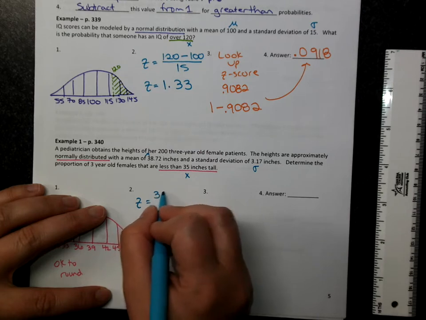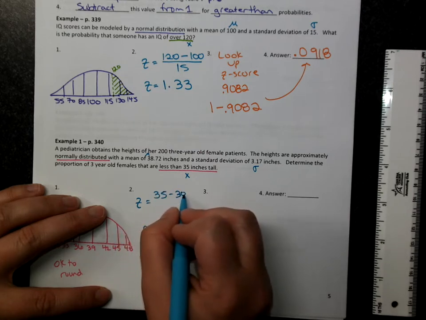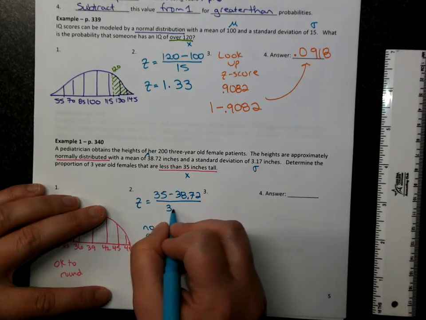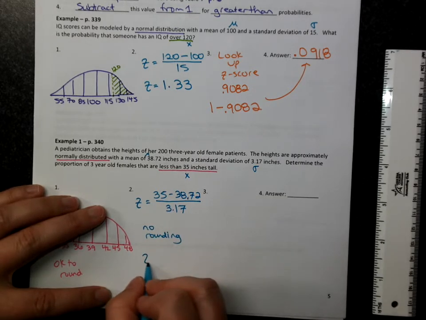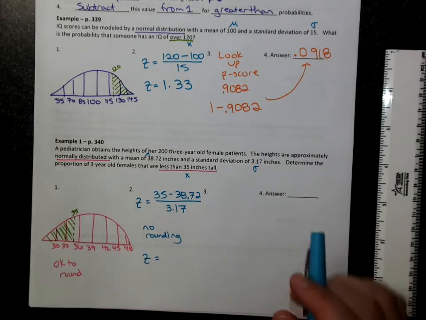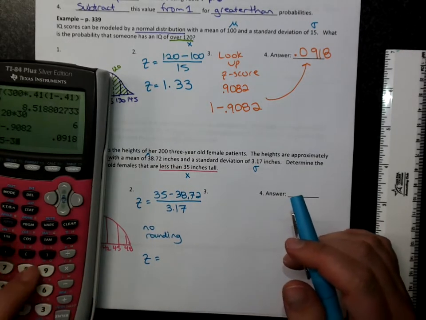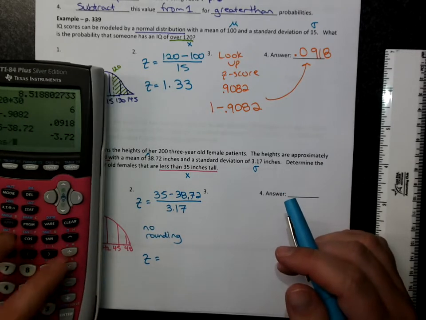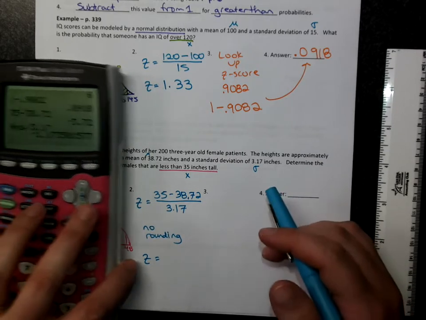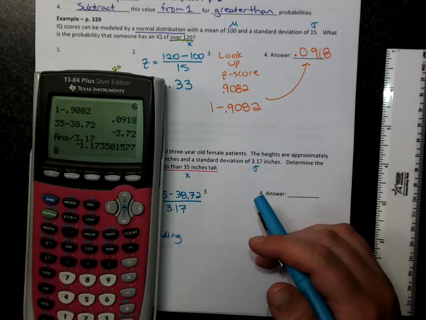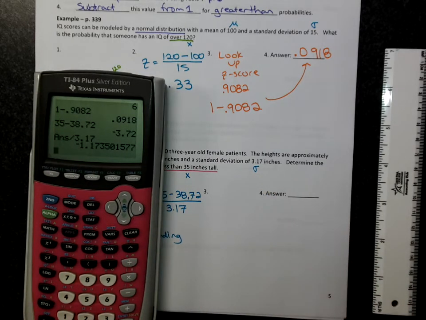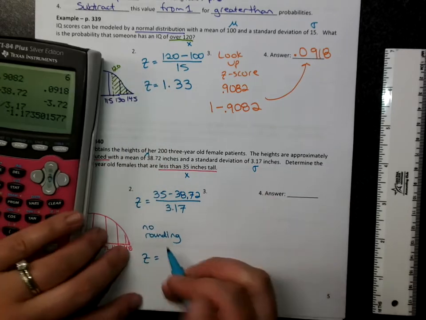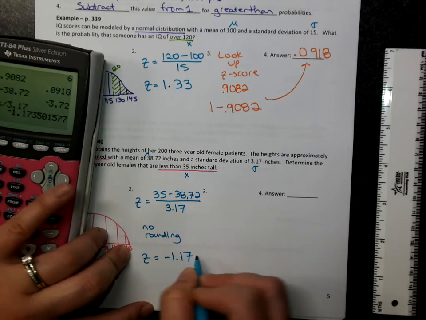So we need 35 minus 38.72 divided by 3.17. So no rounding there. We're going to do 35 minus 38.72. It's okay to get a negative number for z-score and then divide by 3.17. A negative z-score just tells us we're to the left of the mean, and that's okay. Now we can round to 2 decimal places, so that would be negative 1.17.